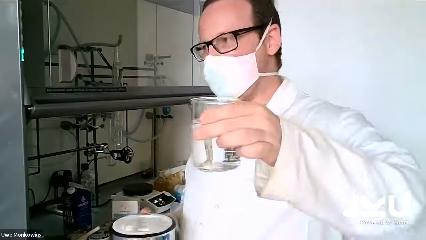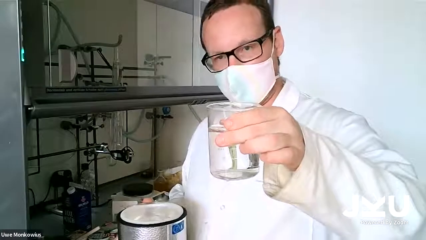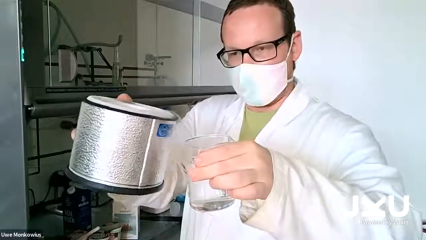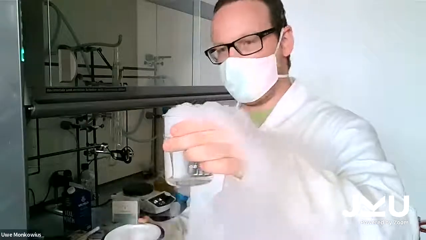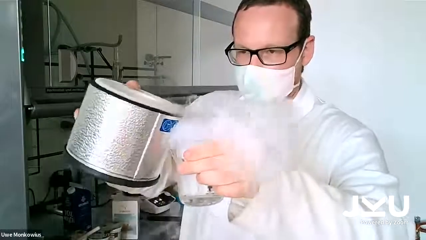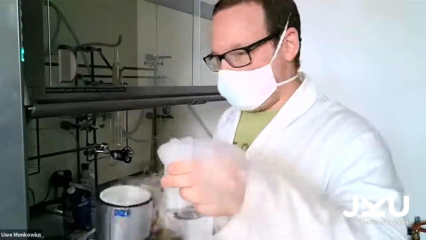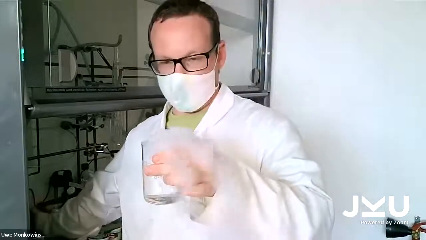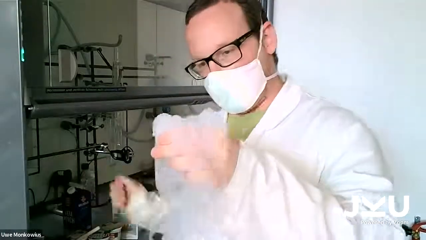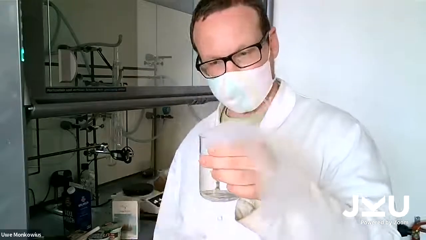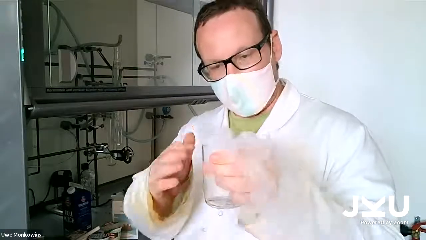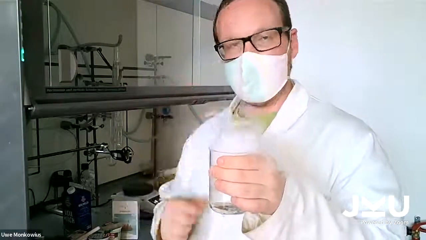So how does the dragon breath popcorn work? Here I have some glass filled with warm water, and now I add some liquid nitrogen to it. And now you will see that it's foaming really strongly. Why is that the case? When you have water somewhere, water always evaporates and gets dissolved in the air. When I add liquid nitrogen, the water in the air gets so cold that the air cannot hold the water anymore.